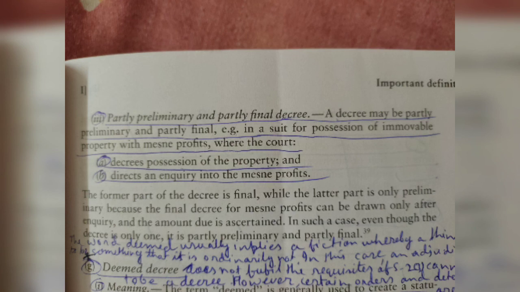So again we move on to the last part of the decree, that is partly preliminary and partly final decree. A decree may be partly preliminary and partly final. For example, in a suit for possession of immovable property with mesne profits, where the court decrees the possession of the property, A, and number B, directs an inquiry into the mesne profits.